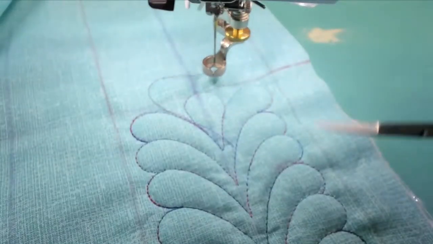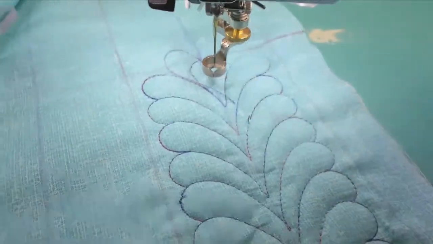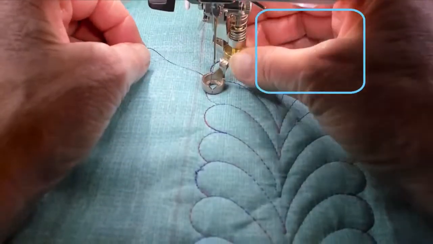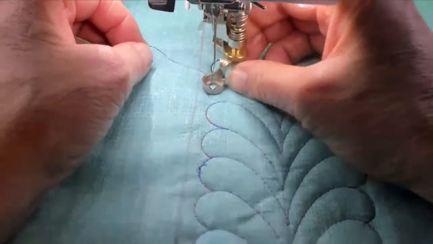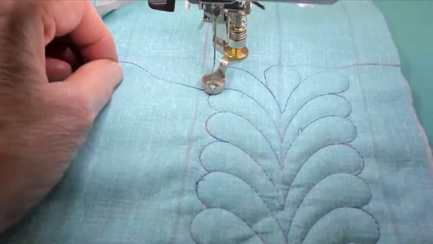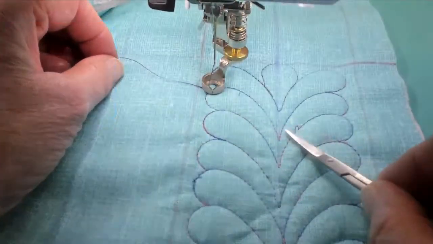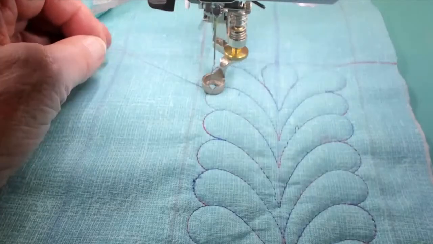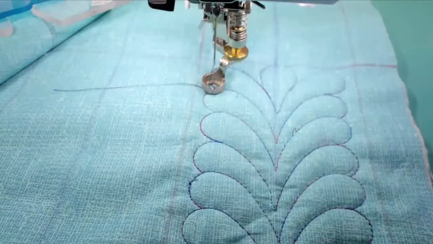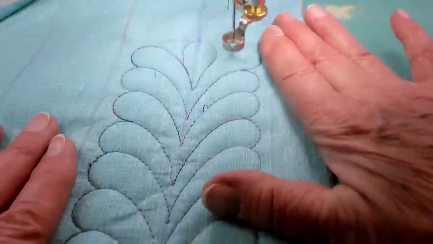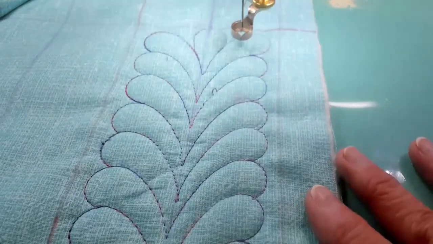But if I've got a loop here, one of the first things I do is double check the height of my ruler foot, and it might be just a little too high, so I set it down just a little bit more. Sometimes when you get loops and you're stitching like this, all you have to do is lower the ruler foot, and that makes a nice difference. This is feathers with no spine.